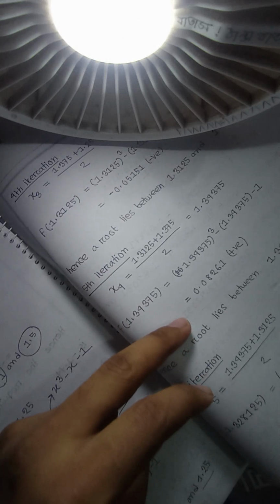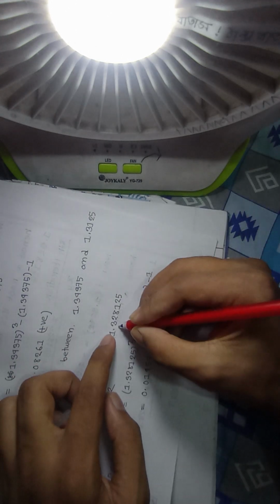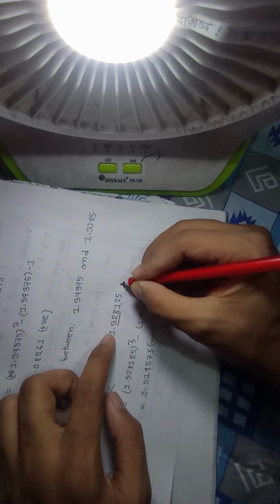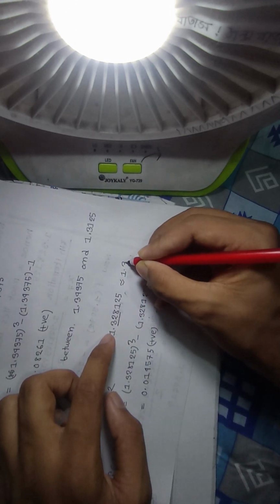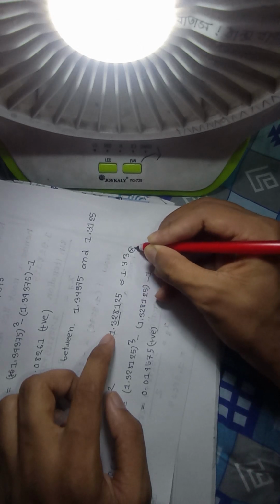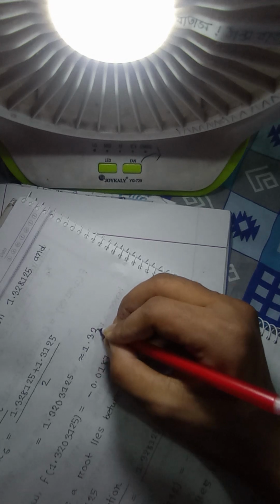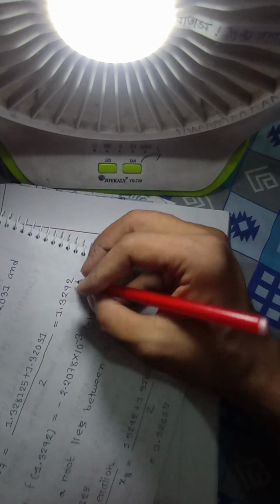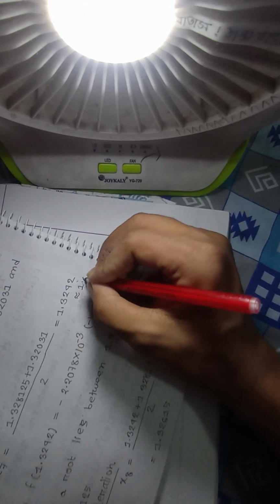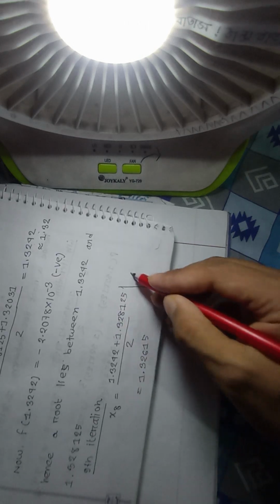Now x1, 3 to 8, we can write it as 1.33. After that it is 1.320, which is 1.32. After that it is 1.324, which is 1.32. So I don't think another iteration is needed.